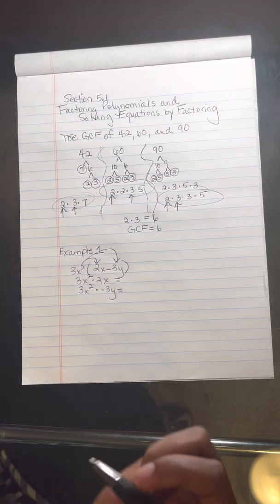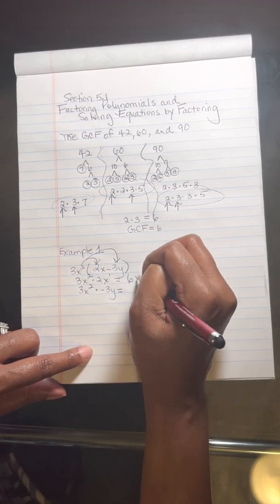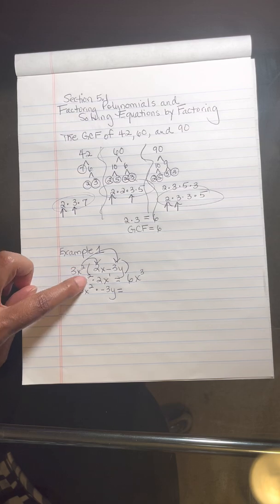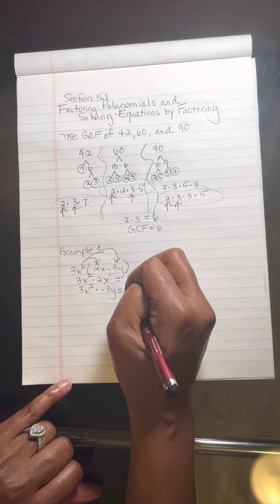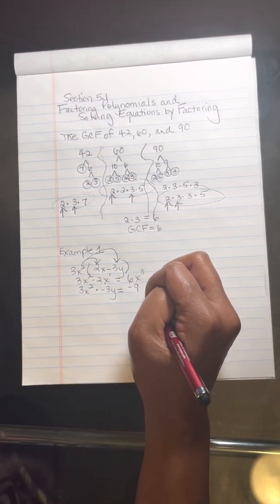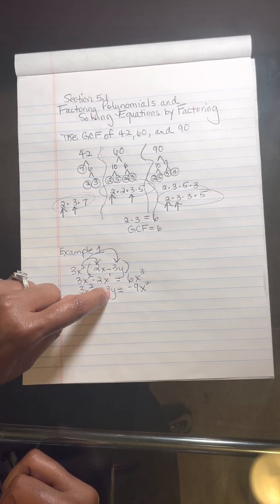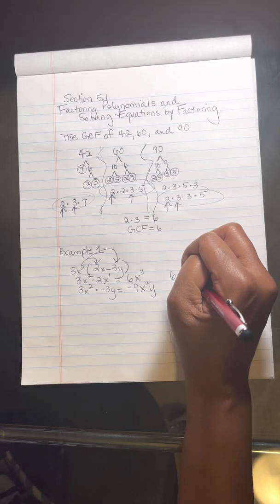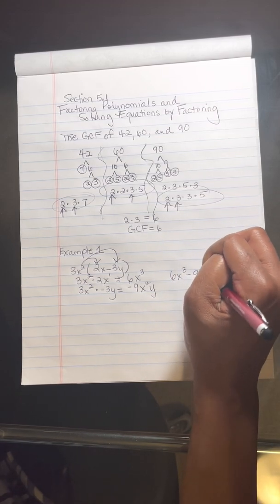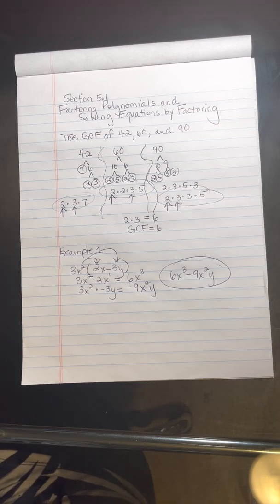3 times 2 is 6. And I have x squared here, and I have x here. So total, I have 6x cubed. X squared times x is x cubed. Okay, 3 times a negative 3. A positive times a negative is a negative. 3 times 3 is 9. I have x squared, but I don't have anything to add to it because these are unlike terms. And I have a y. So the only thing you can do is bring it straight over. There's nothing you can really do with it. Okay? So this will be 6x cubed minus 9x squared y. And that is your answer. So we're just trying to make sure you are able to multiply.